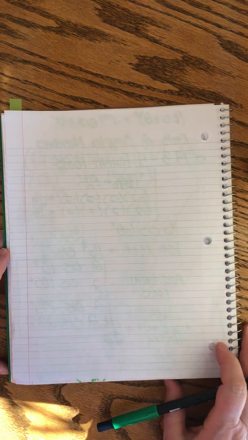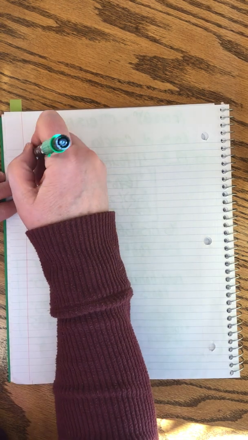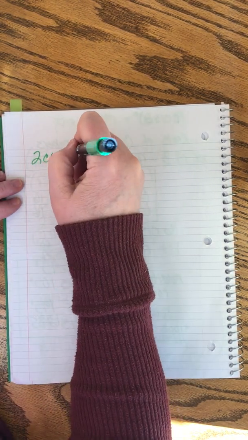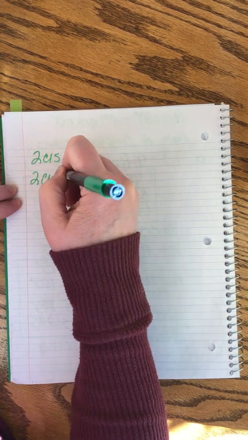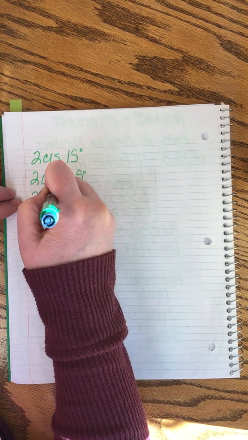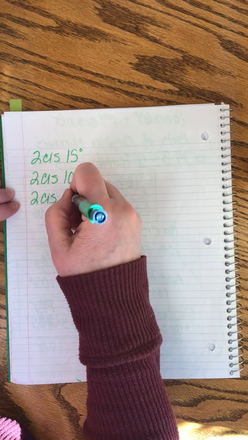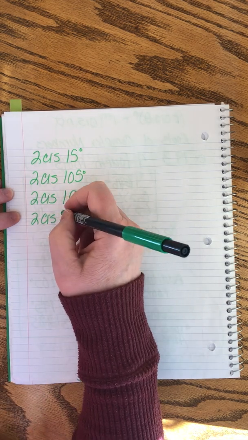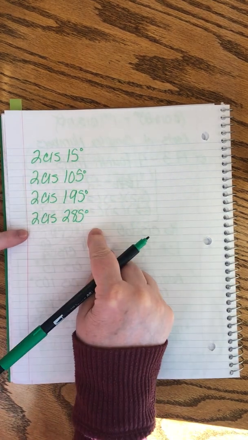And that's kind of cool because it makes everything happy. Okay, our first answer was 2 cis 15 degrees. Then we started adding 90, didn't we? Okay, those were the answers we calculated.